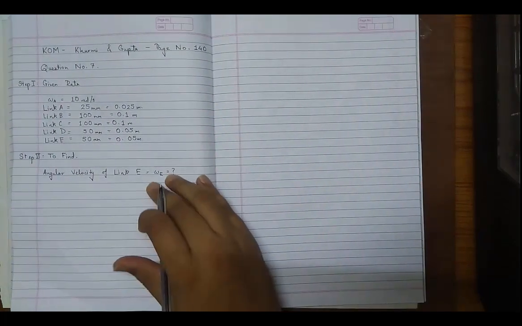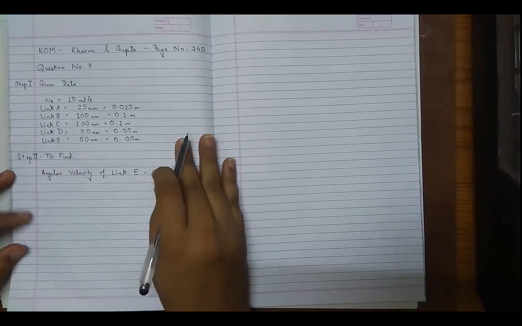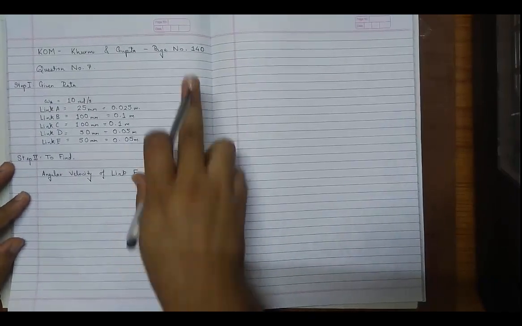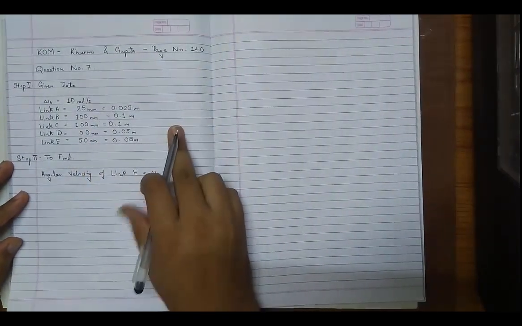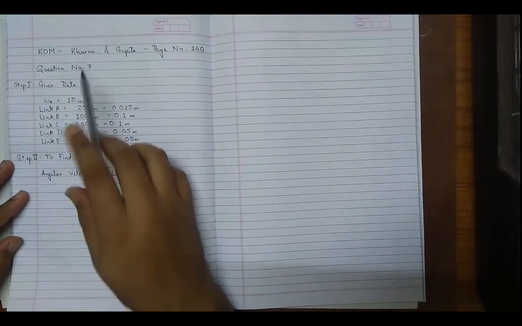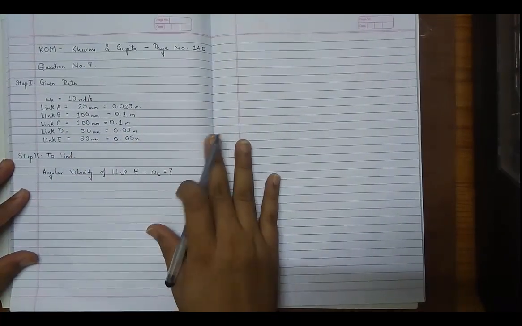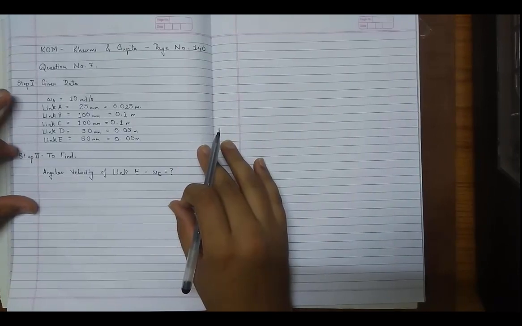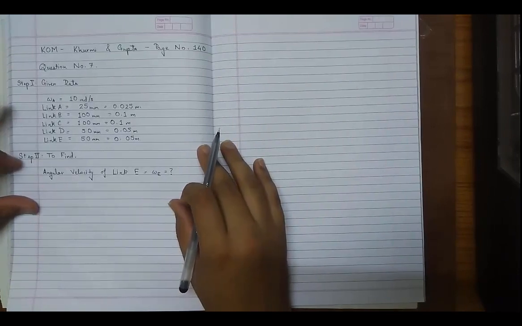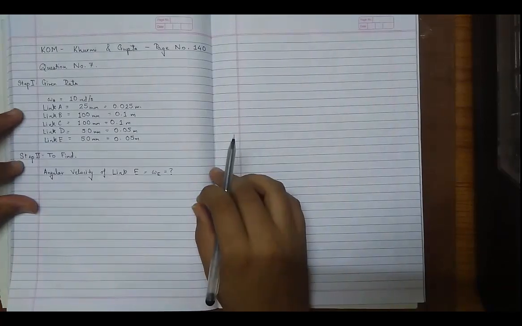Okay, so I will be solving another question on ICR. I solved question number 5 from the same page, from the same textbook. So I will now be solving question number 7. The first two steps, like before, are to write down the given data and write down what we have to find. I have already done those two steps, so we will move on to step number 3.